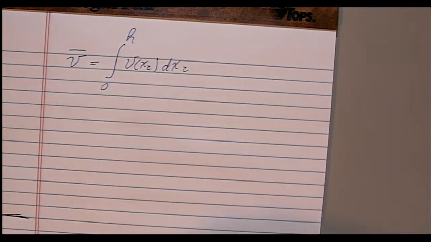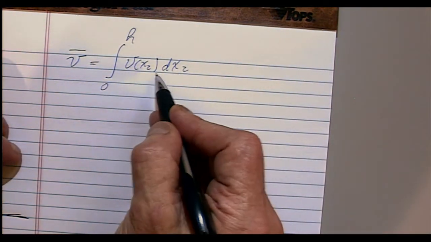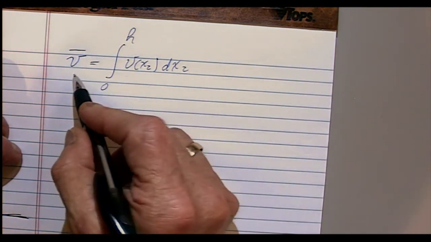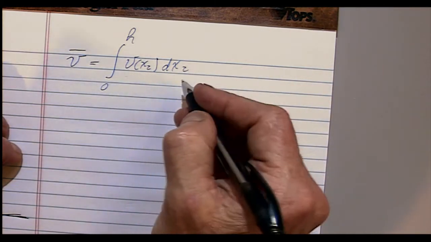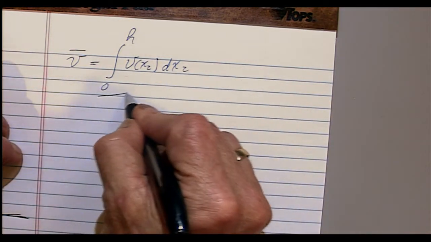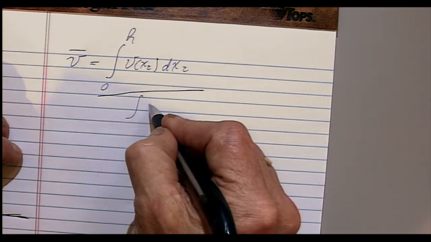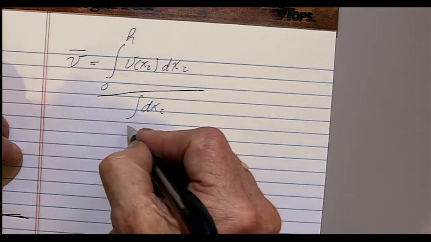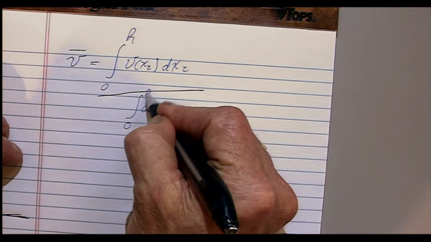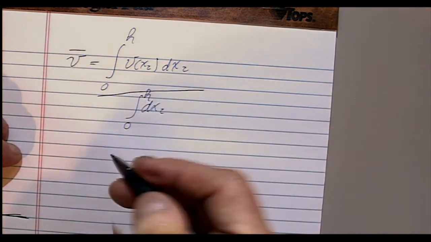And if I were to ask you, is that enough? Is that dimensionally correct? You'd say no, because on the right-hand side, we have velocity times distance. On the left-hand side, we just have velocity. And so what we need to do is normalize that by the spatial position in the vertical direction. So we're going to integrate dx2 from 0 to the height.